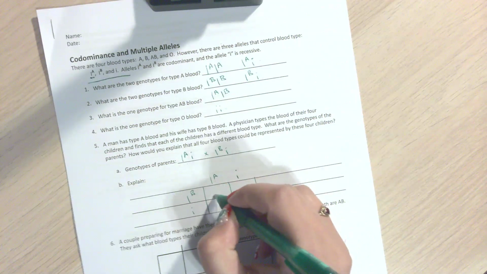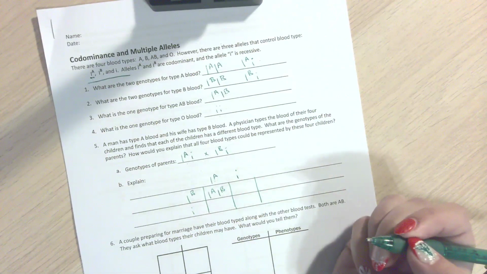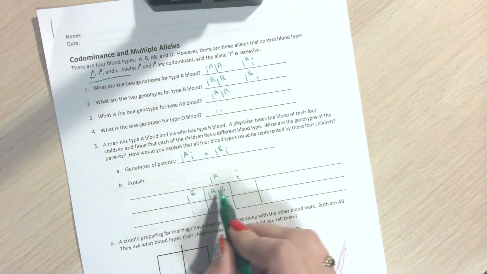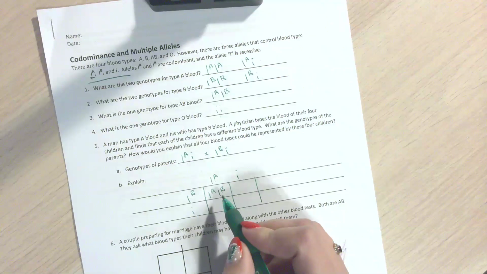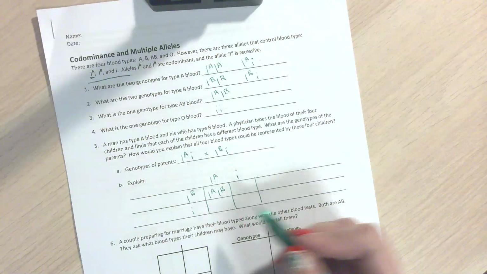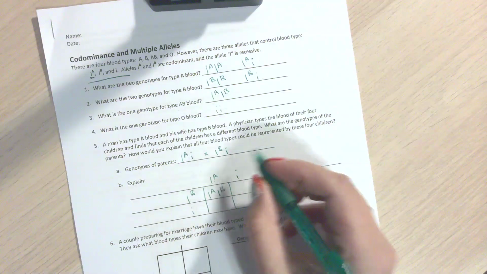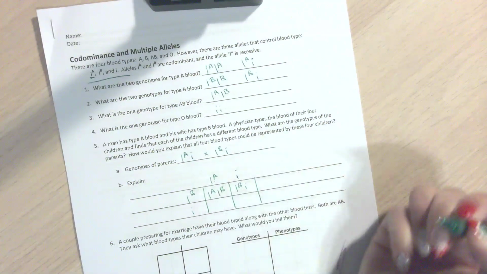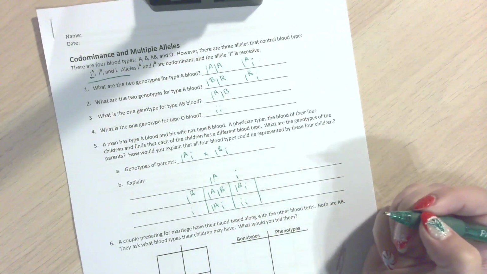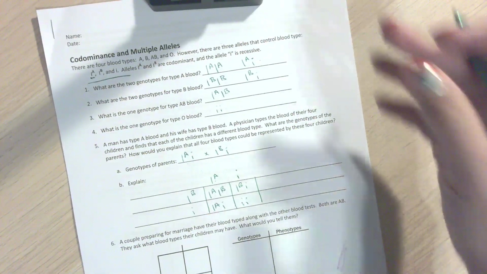So these two will come together in this box, which will give me AB blood. Now, you'll note that even though B is right here, I put it second. There's no such thing as BA blood. We don't call it that. Although it has the same alleles, we just don't call it that. So I'm not going to write it like that because that doesn't make sense. Then over here, we have B blood, A blood, and O blood. Okay? Pretty straightforward, right? All right.